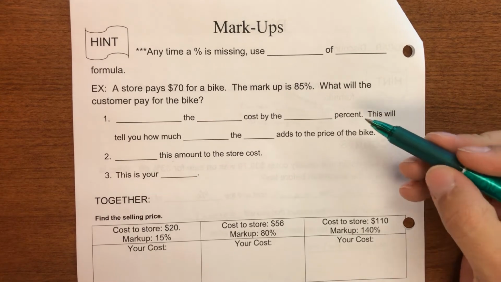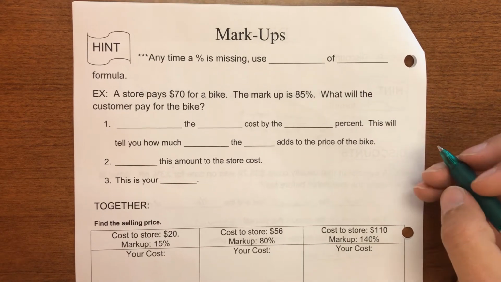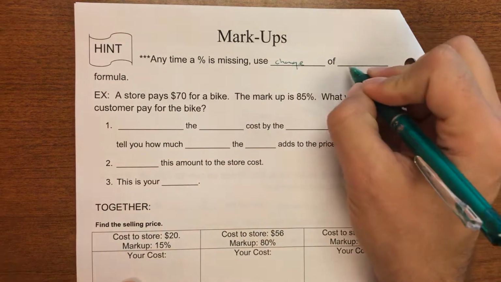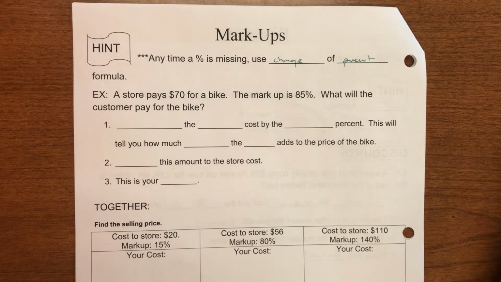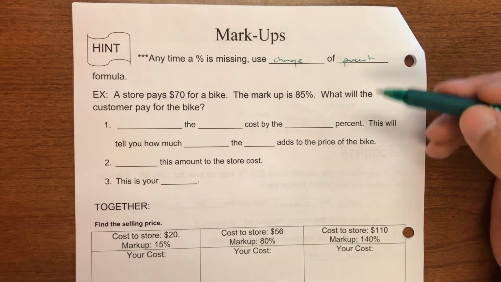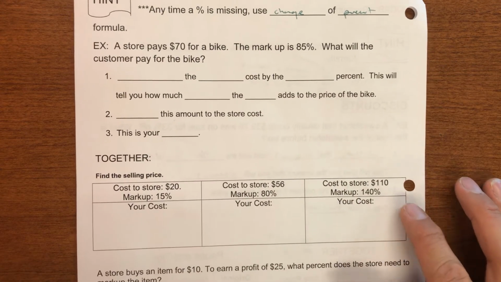So first of all, anytime a percent is missing, just like the rest of this unit, we're going to use the change of percent formula. If it's missing the percent, we're going to go back and use the change of percent formula, and we'll do some examples down below. But let's look at this example.